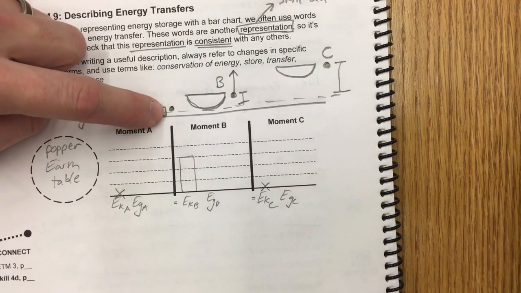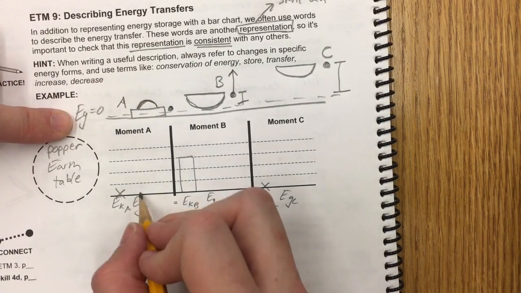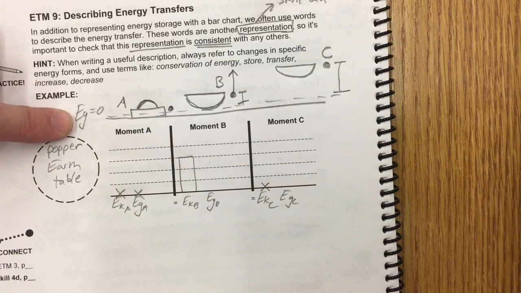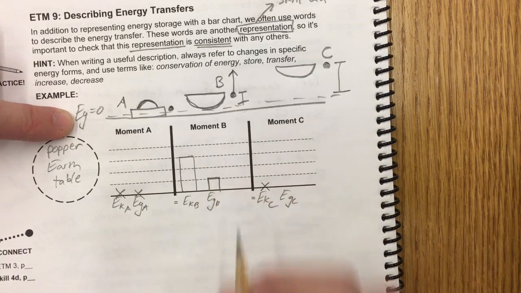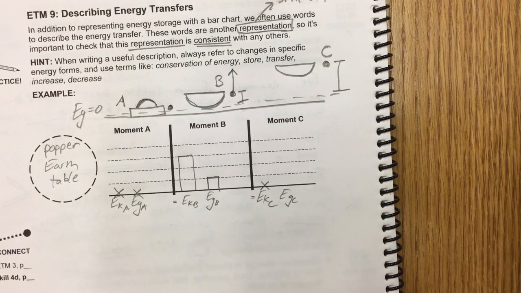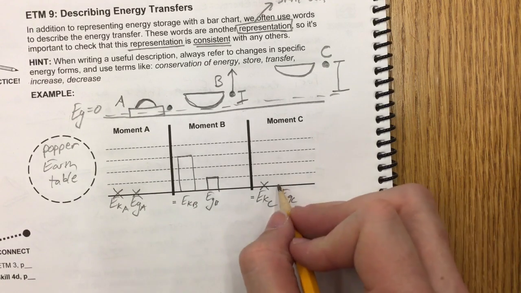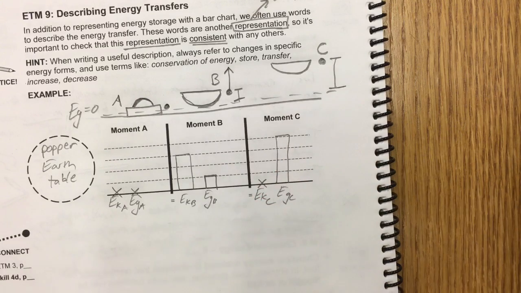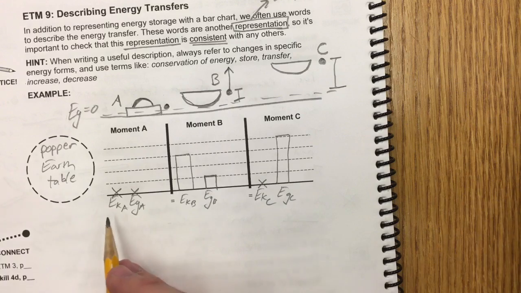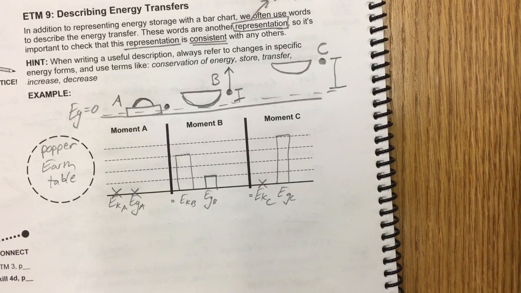I can tell it's on the EG equals 0 line at A, so I'm going to put an X there. It's a little bit up off the table at moment B, but not very high. And it is really high up off the table at moment C. So I'm done with my kinetic and gravitational at each moment.